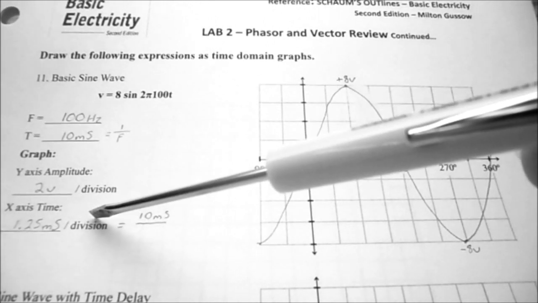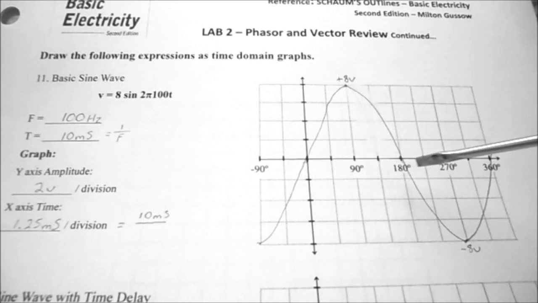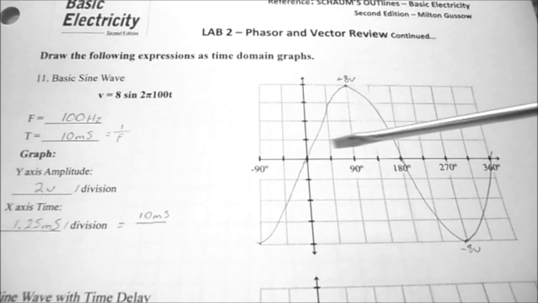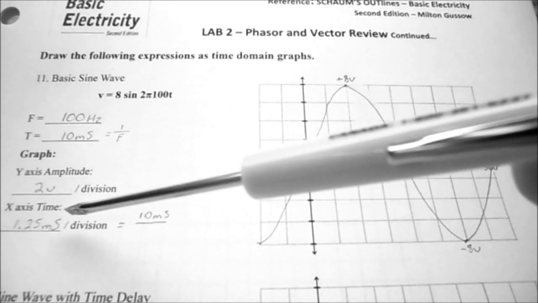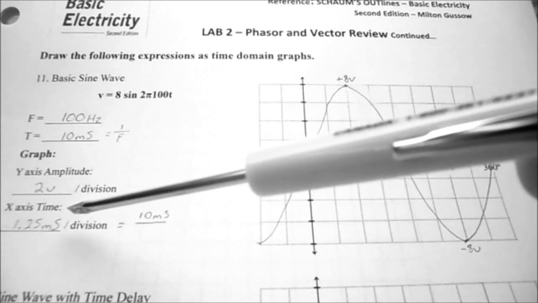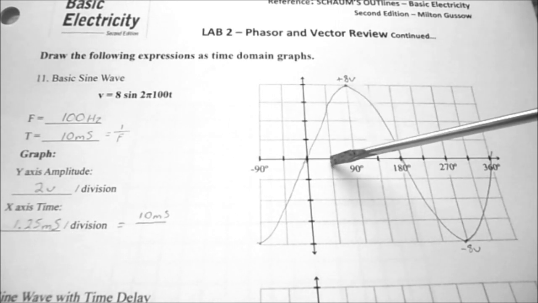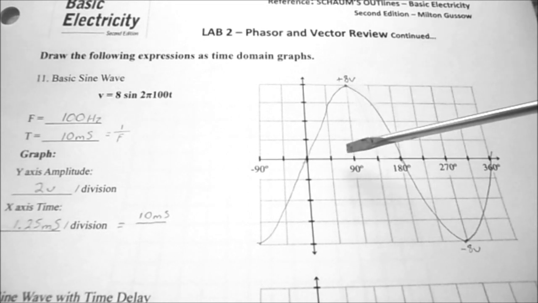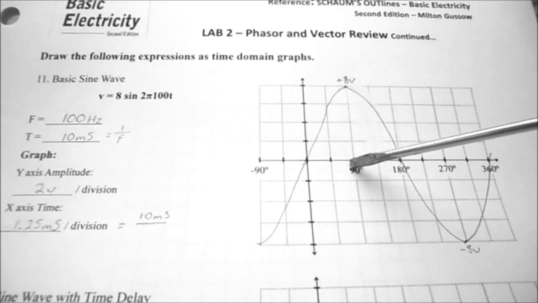So our x-axis is going to be 10 milliseconds divided by the total number of divisions representing 360 degrees. So it's 10 milliseconds divided by 8, and that's going to equal 1.25 milliseconds. So one division over is 1.25 milliseconds. 90 degrees would be 2.5 milliseconds.